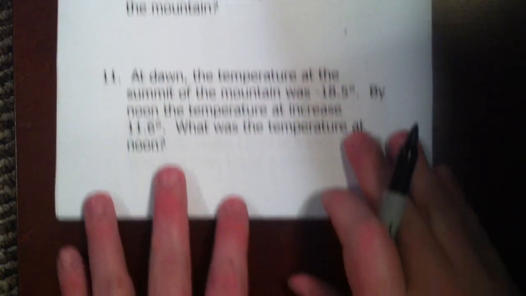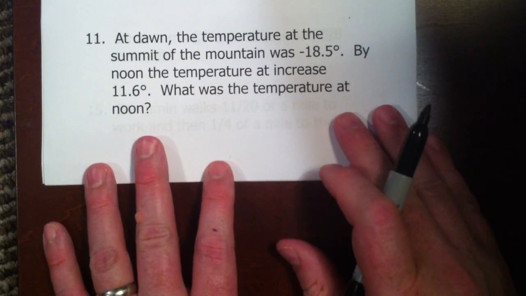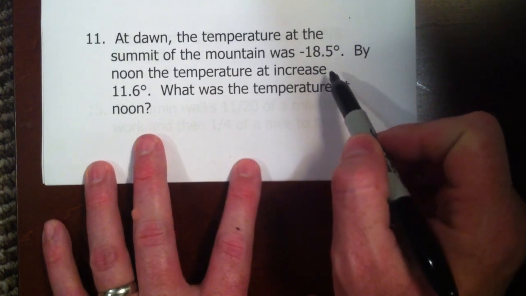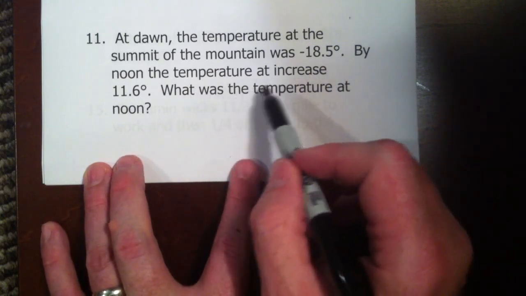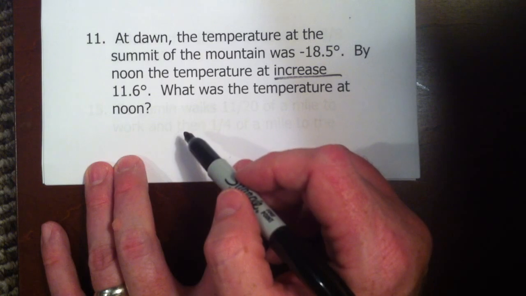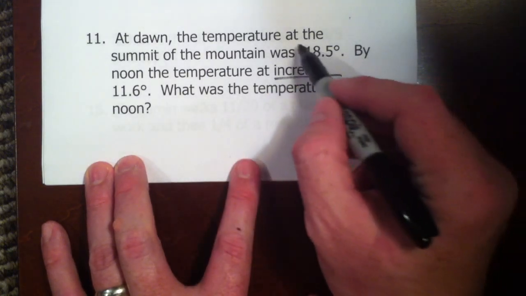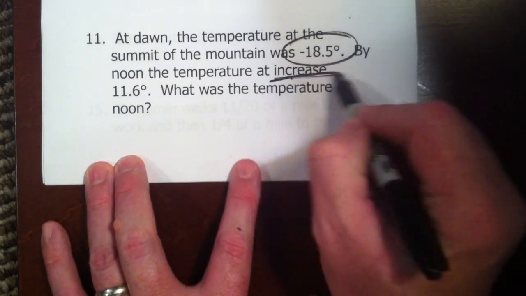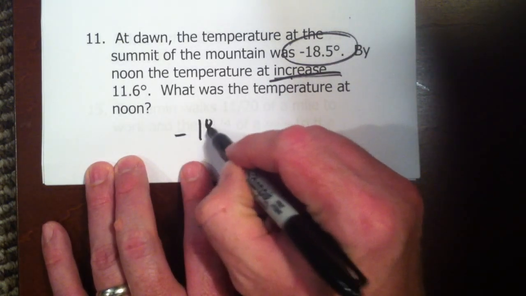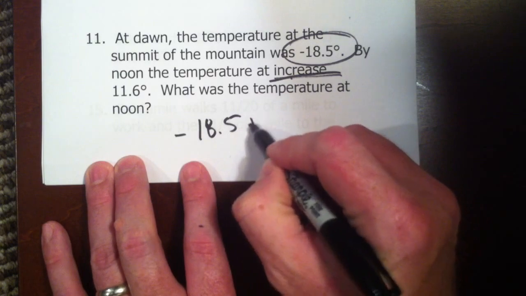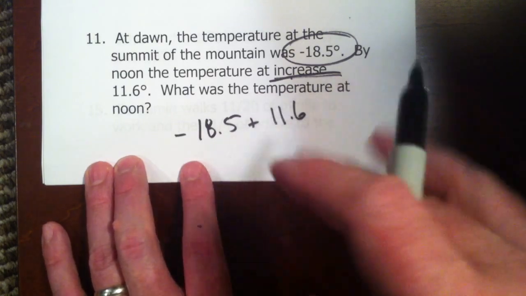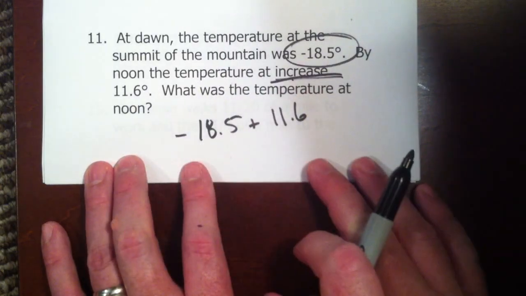Let's get down to number 11. At dawn, the temperature at the summit of a mountain was negative 18.5 degrees. By noon, the temperature had increased by 11.6 degrees. What was the temperature at noon? Well, we started out here, didn't we? And then we had an increase, which indicates addition. So we're going to say negative 18.5 plus 11.6.